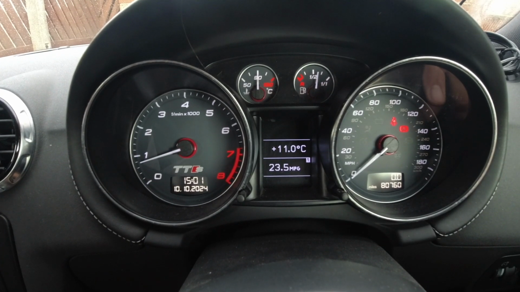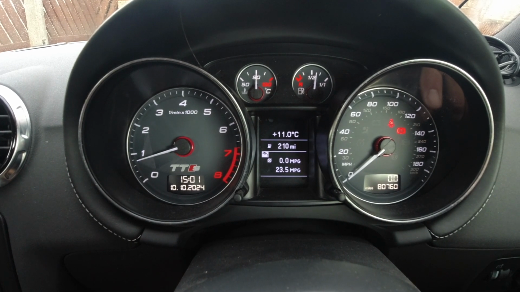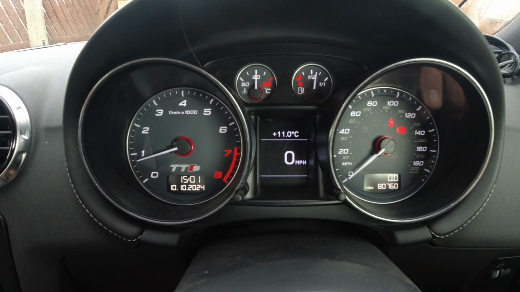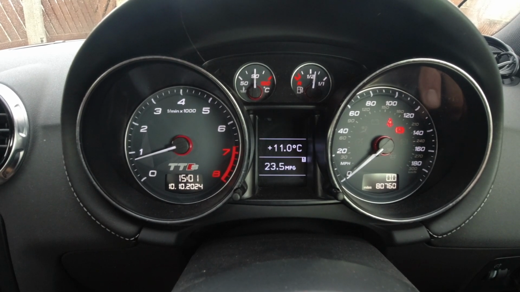So for this next one, we're going to enable the lap timer. Again, I think this is only on the TTS and some of the high level vehicles. But let me just show you what that means. If I just step through the central display of the dashboard, we've got that screen, followed by that screen, followed by that one, followed by the digital miles per hour, and then we get to the menu off, and then back to the start again.